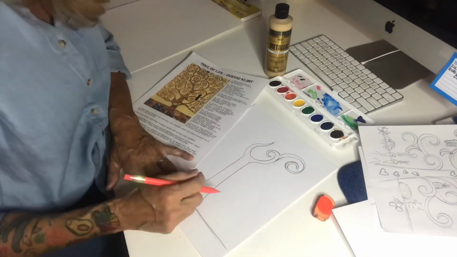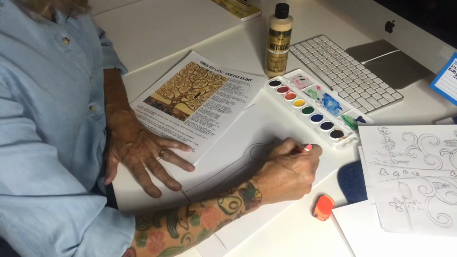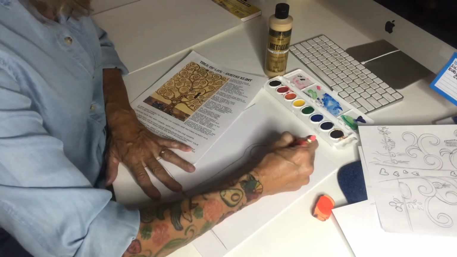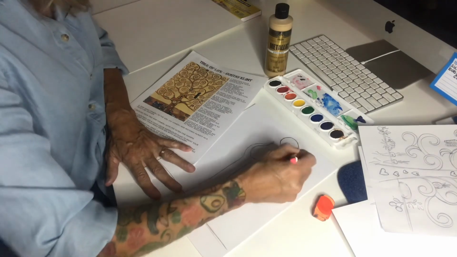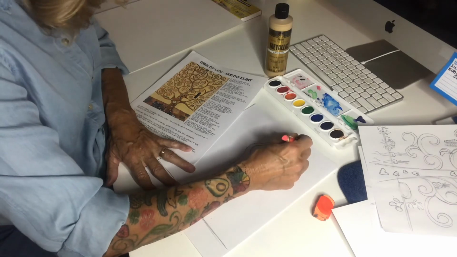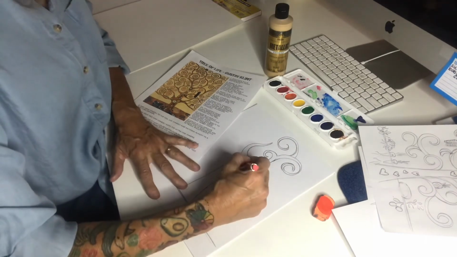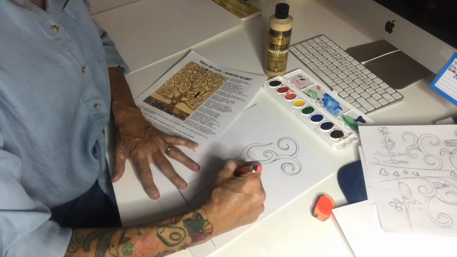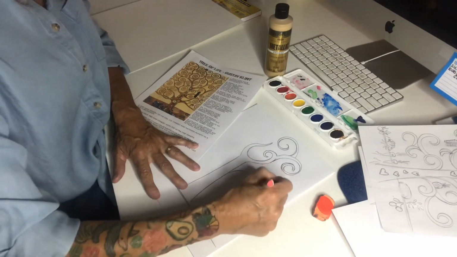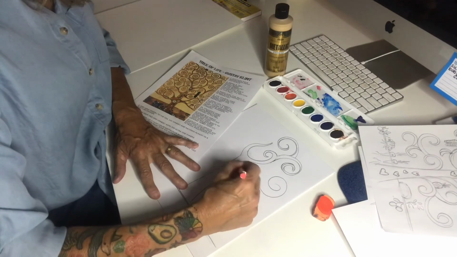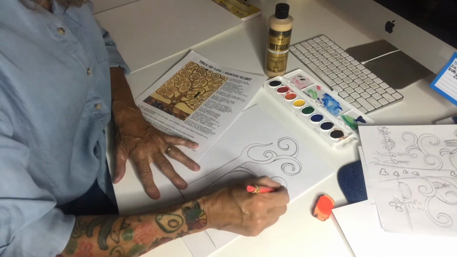But remember, this is your rough draft. So get in there and get your swirls. Start out with the swirl, then get the thicker branch made that goes to the thinner. All right, get down in here now, get a big swirl going, and then make it the thicker branch.